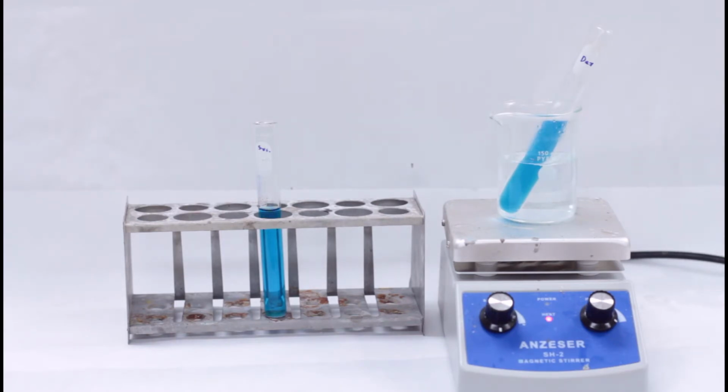We'll make an excess of Benedict's reagent for use in biology, but Tollens' reagent needs to be disposed of right away because it will decompose into a contact explosive.